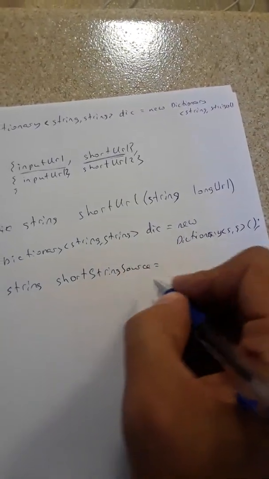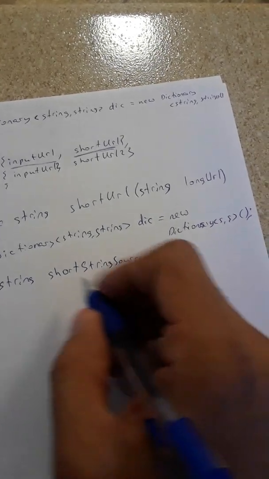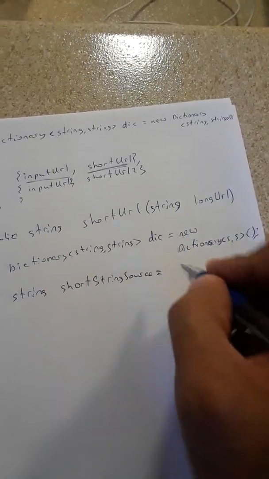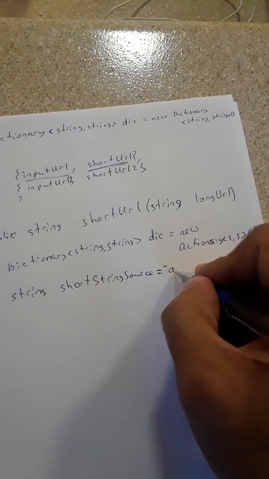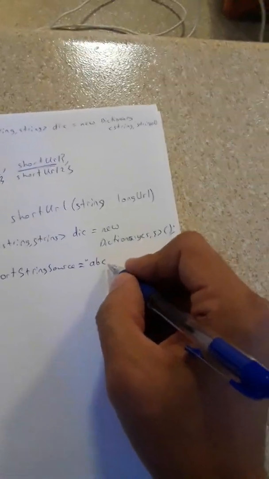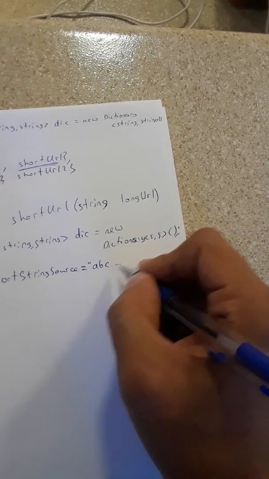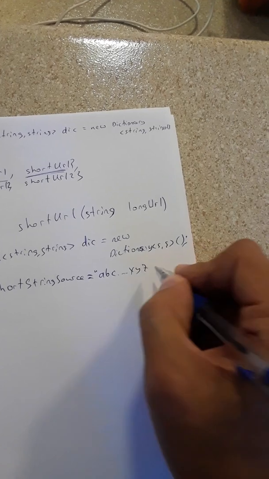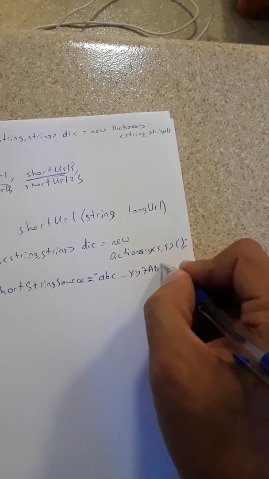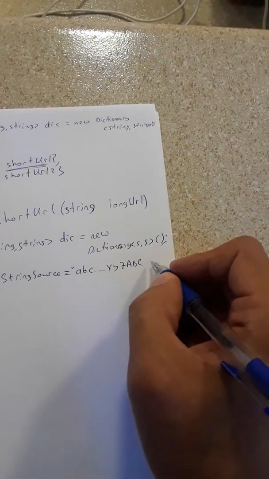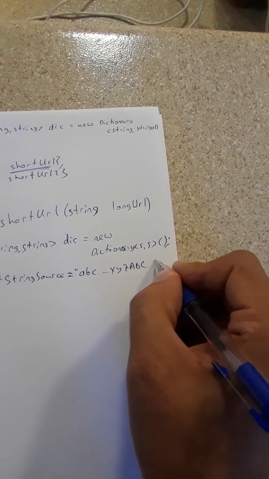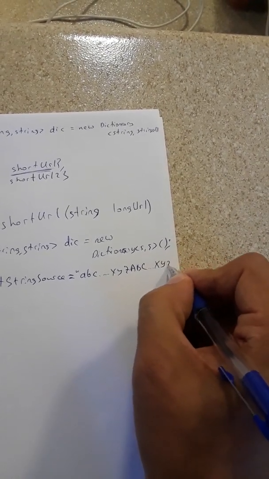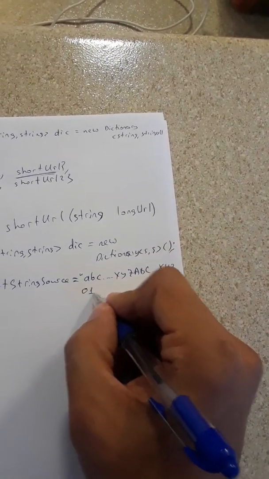This short string source will consist of all English letters, lowercase, and all letters uppercase, and all digits.